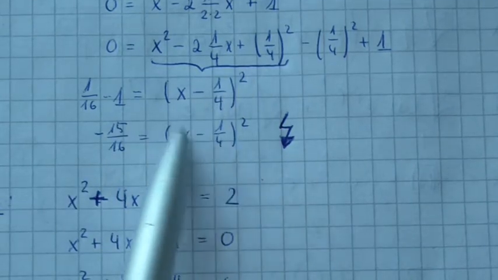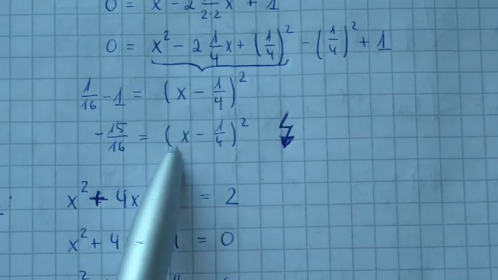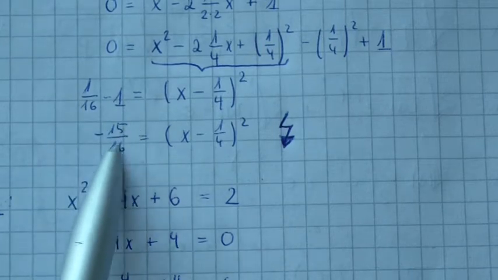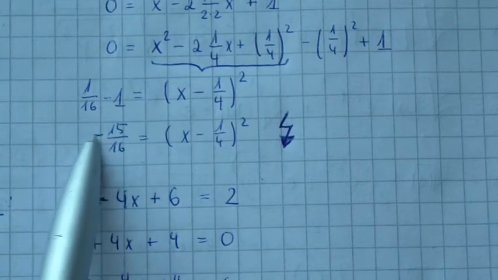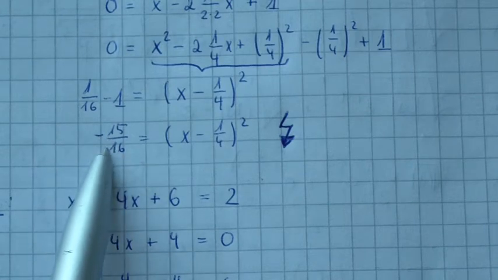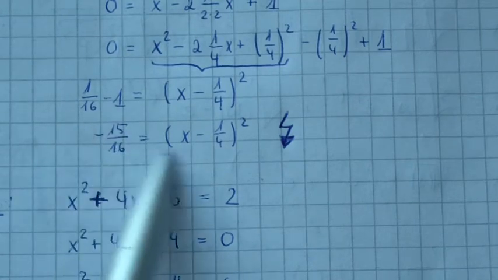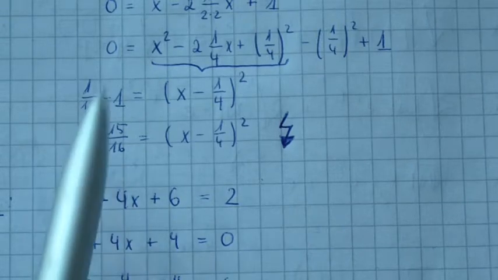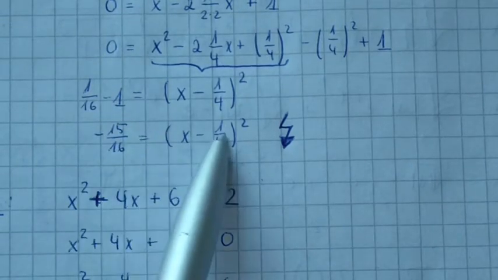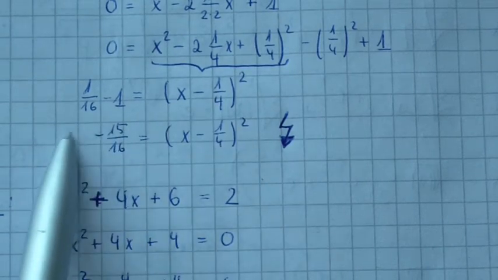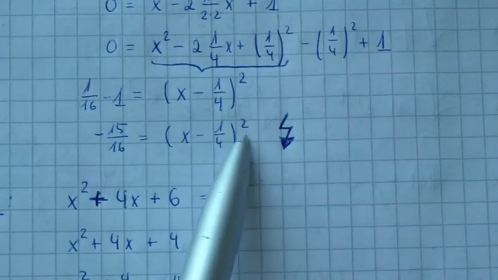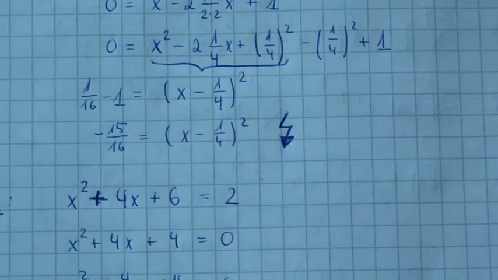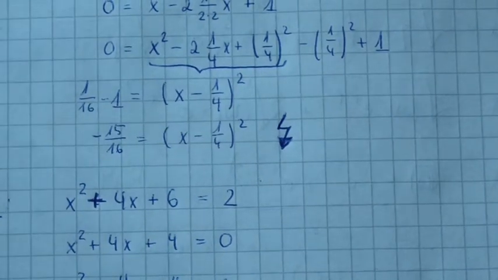Okay, now in the next step we would have to take the square root, but you see here we have 1/16 minus 1 which will just result in minus 15/16, but you cannot take the square root of something that is negative. But if this would be possible, you would just do square root plus minus, because it's the square root, and then plus this 1/4 here. Okay, but you cannot do that.